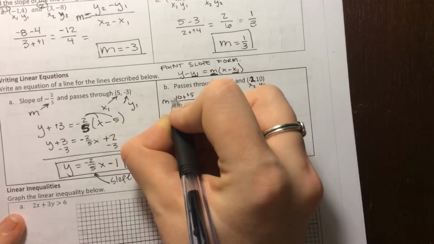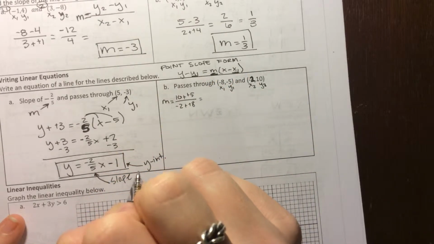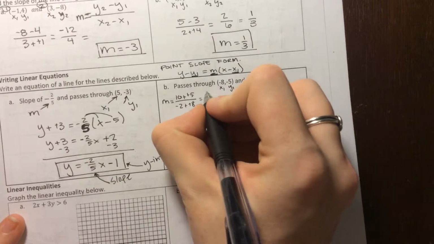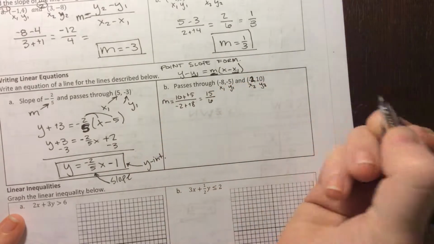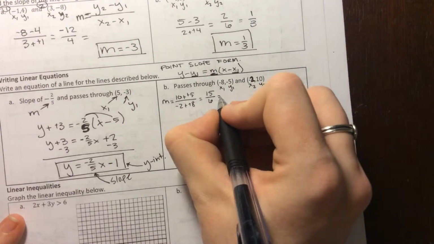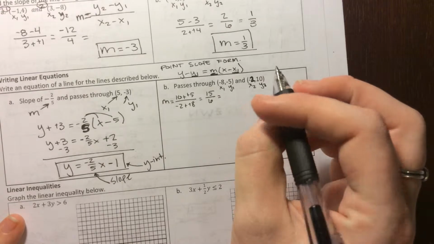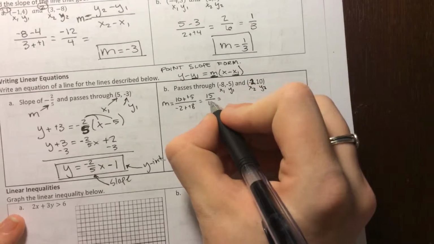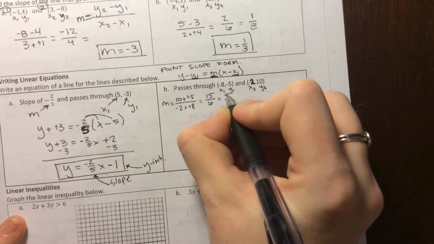You would get to add the opposite, 10 plus 5. 15. Negative 2 plus 8 is 6. You simplify that. How many times does 15, or 3 goes into 15 5 times, 3 goes into 6 2 times, so we have 5 over 2.